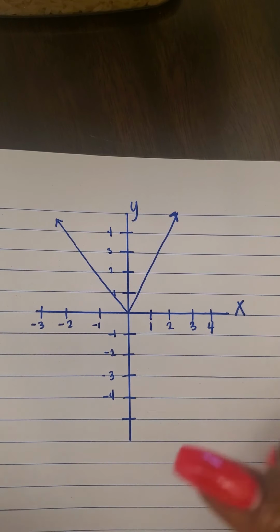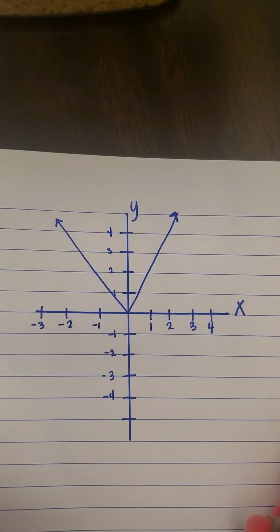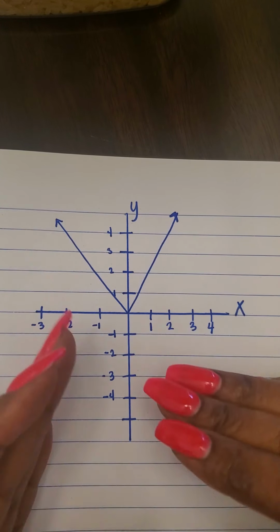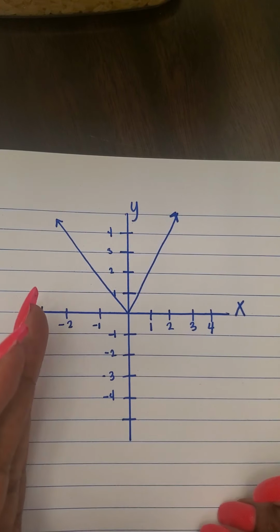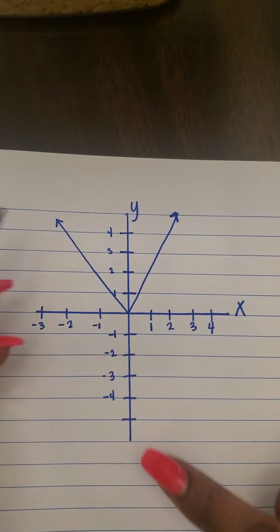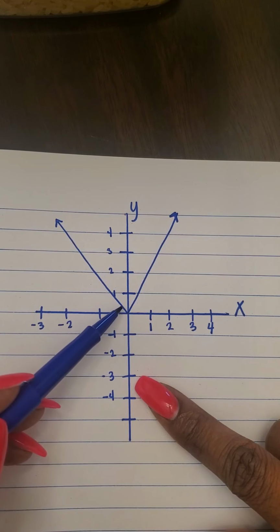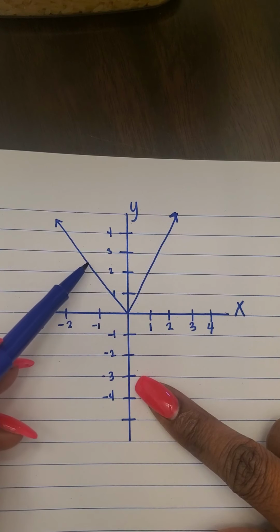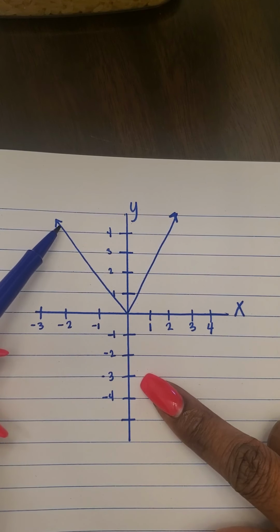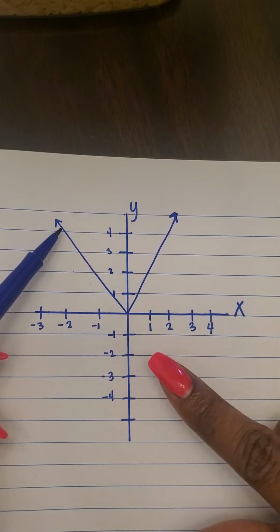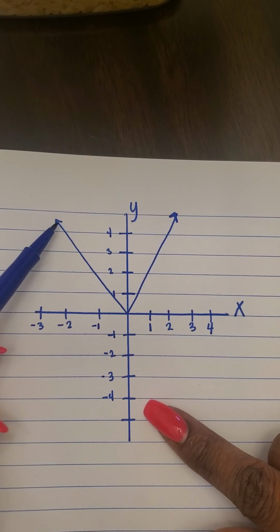All right, so when I try to find my domain, I always tell my students, we're always going to start left to right. It's similar to reading a book. So on the left-hand side here, notice the end behavior of my graph. I have an arrow on the end. The arrow lets me know it is continuous.